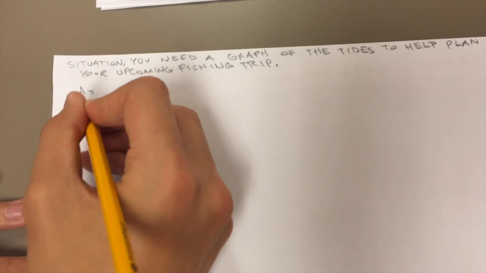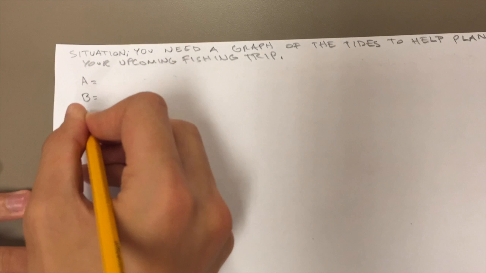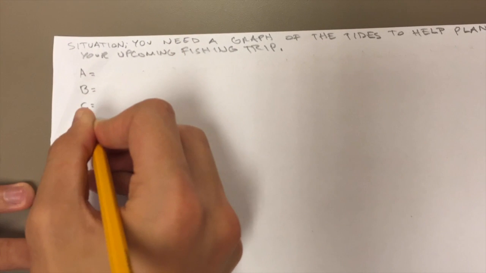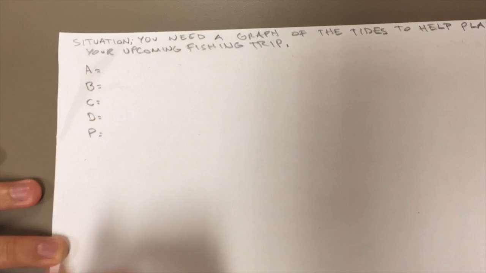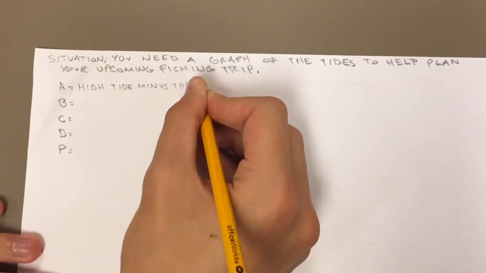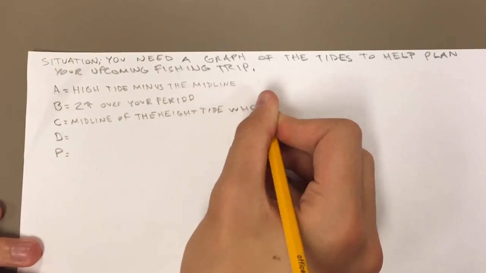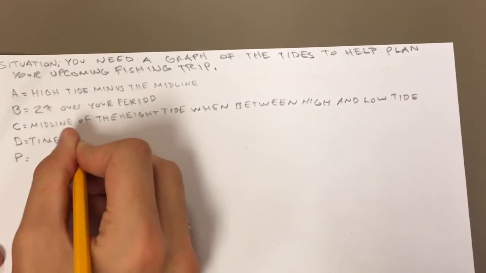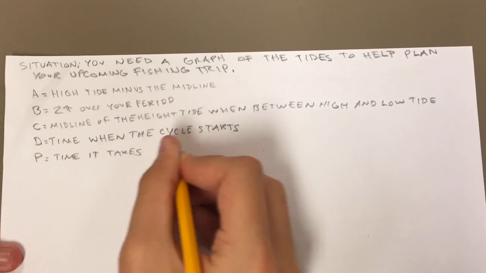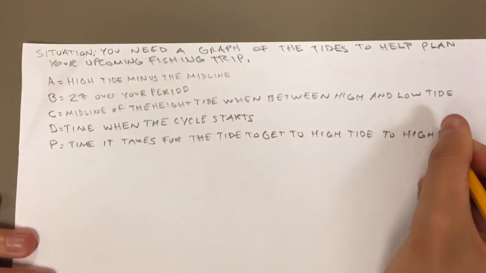In order to make our equation, we first need a p-value, an a-value, a b-value, a c-value, and a d-value. Your p-value is your period, your a-value is your amplitude, the b-value is 2 pi over the period, c-value is midline, and d-value is phase shift.